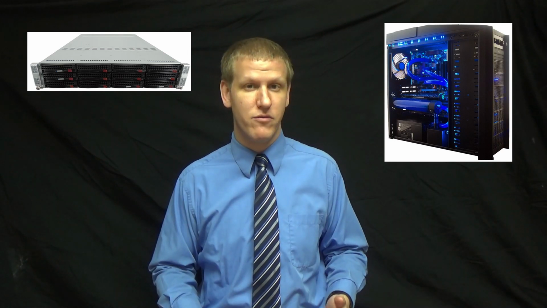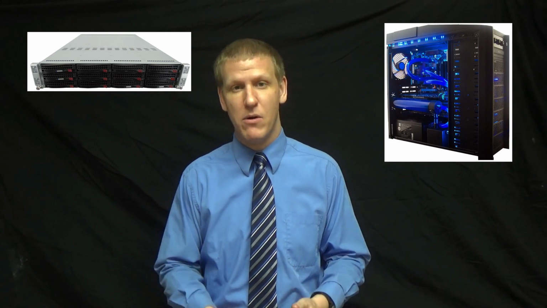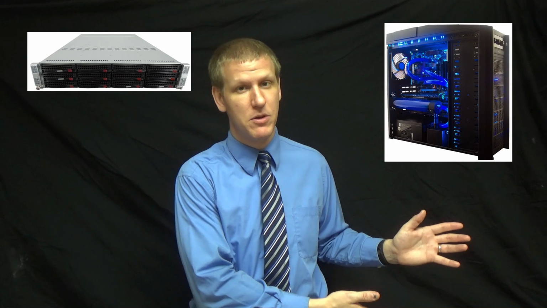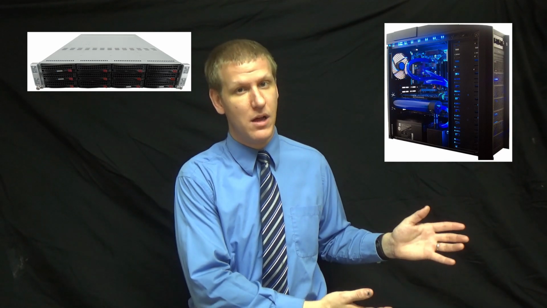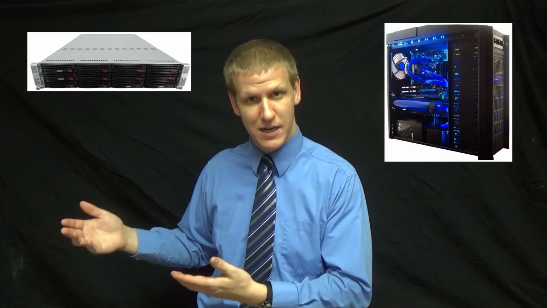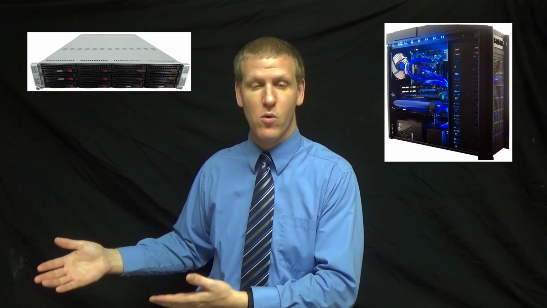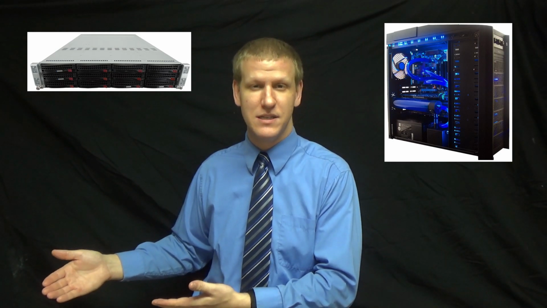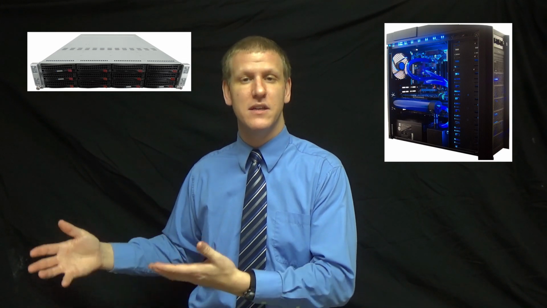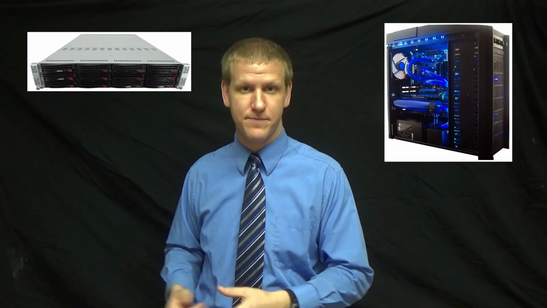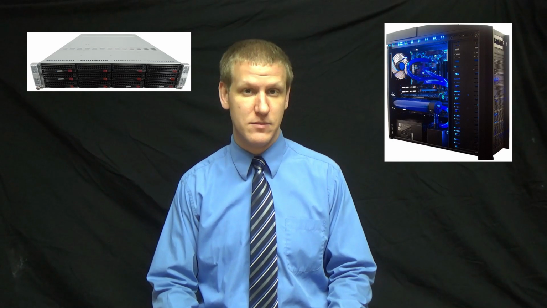Another example of redundancy is going to be redundant power supplies. While a desktop computer typically only has one power supply, in a server environment, because we're going for that stability and uptime, we may put 2 or more power supplies in a system so that if one fails, the system can still operate. Okay, let's talk operating systems next.